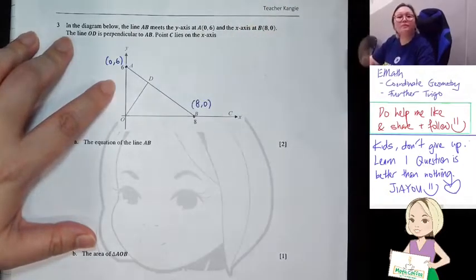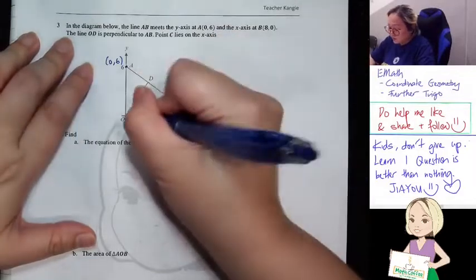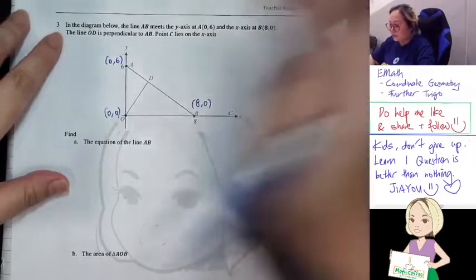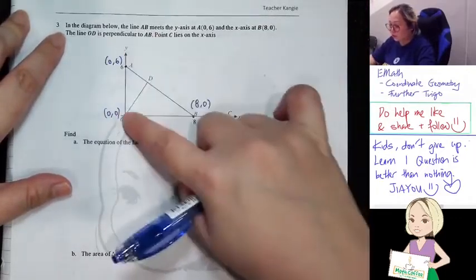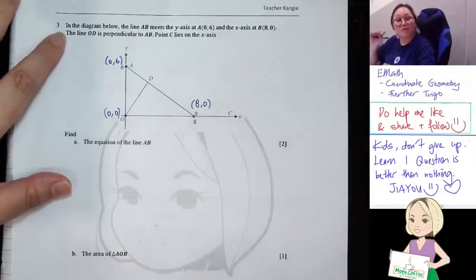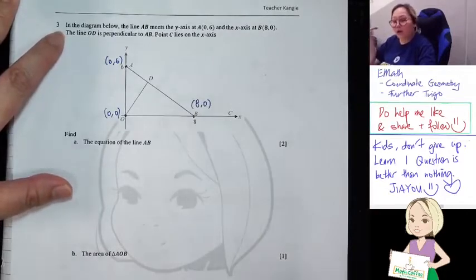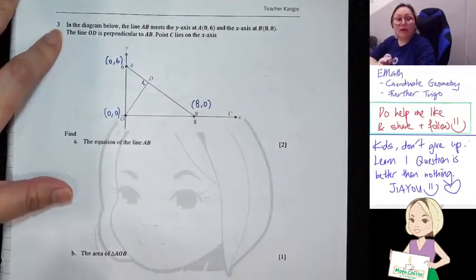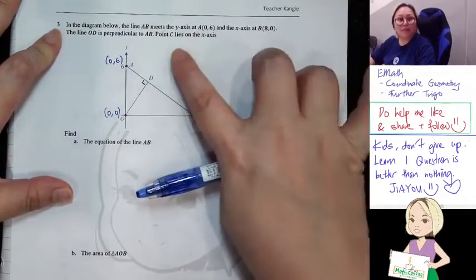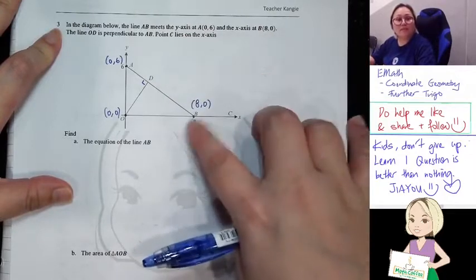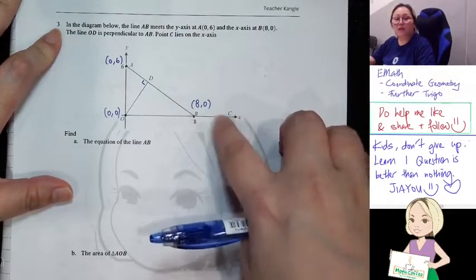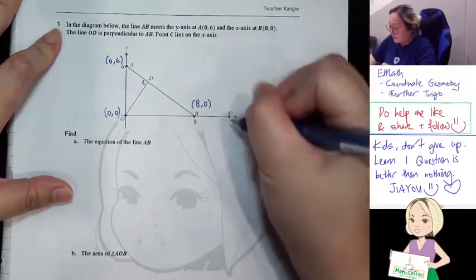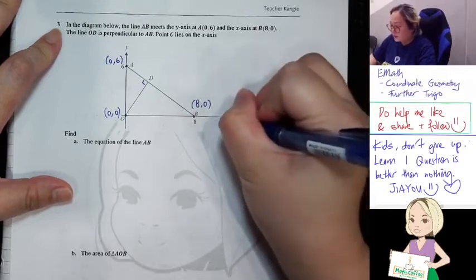The coordinate of the origin will be 0, 0. And they tell us that OD is perpendicular to AD. OD is perpendicular to AD. So to remind yourself about this perpendicular characteristic, we put a 90 degree there to remind us that it's perpendicular. Then they tell us that point C lies on the x-axis, which is here. They did not mark out the C. It's okay. You can just mark out a point C here, and then just state C, 0.